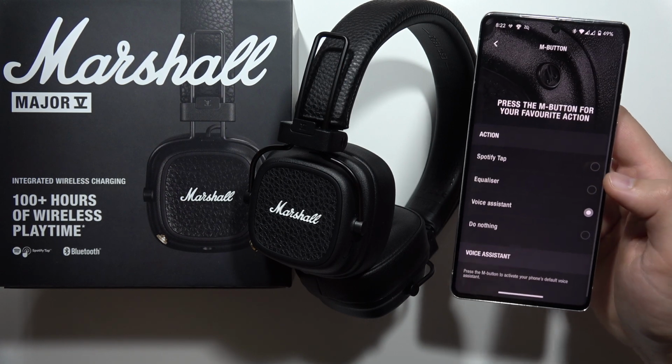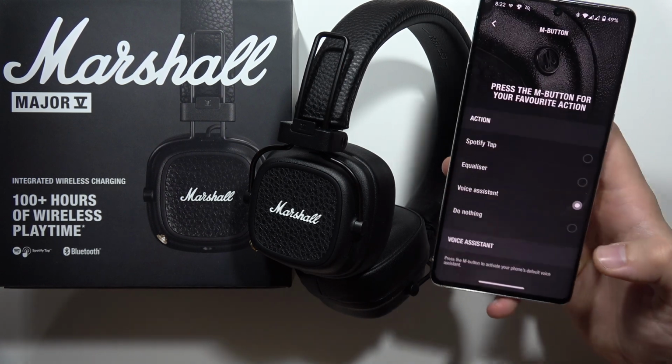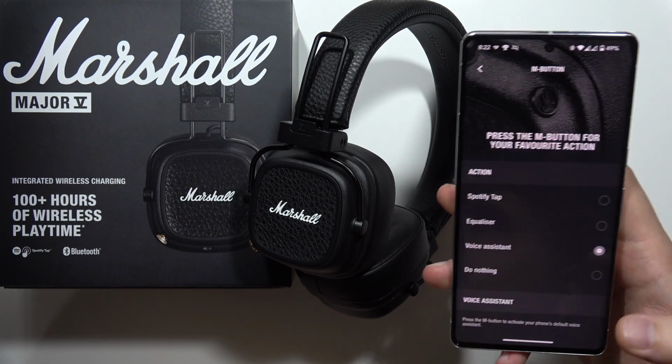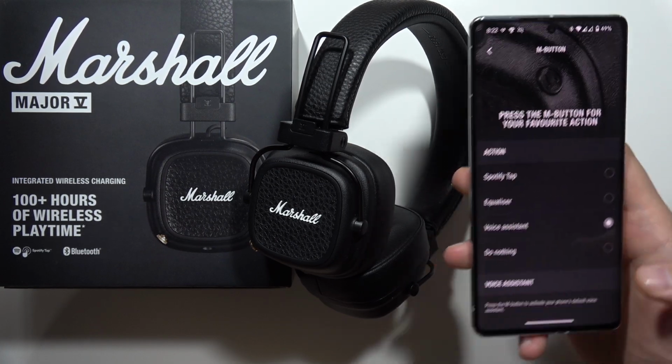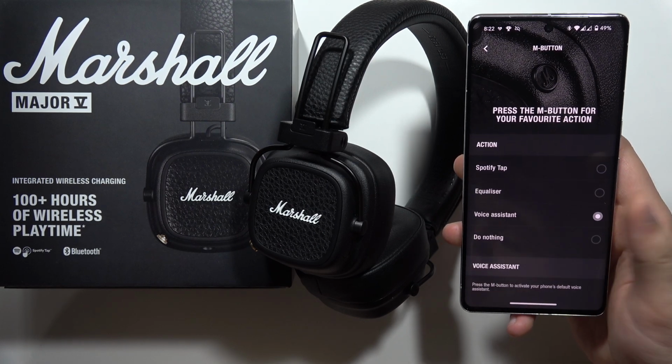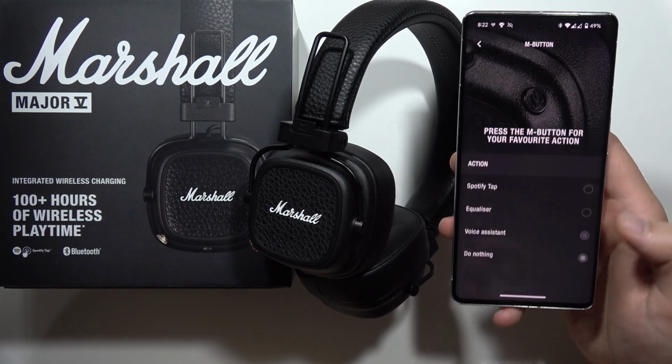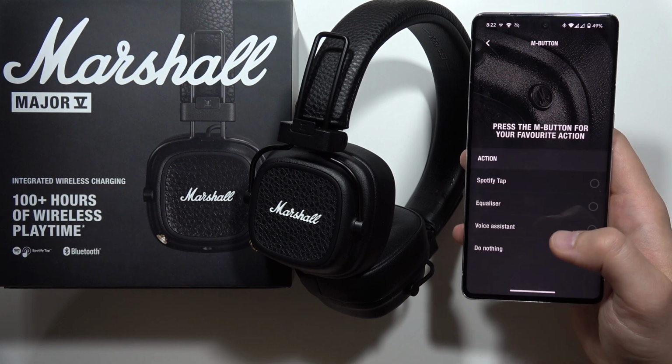From here we also get the voice assistant. So if you are using Android devices, it will probably be Google or Bixby if you are using Samsung. If you are using an iPhone or iPad, it will probably be Siri. Or you can actually do nothing if you don't want to use the M button.